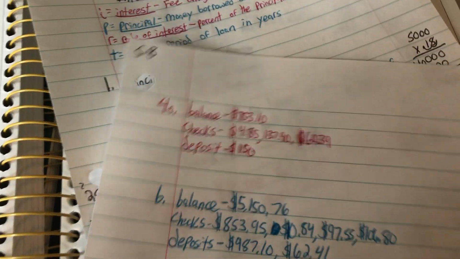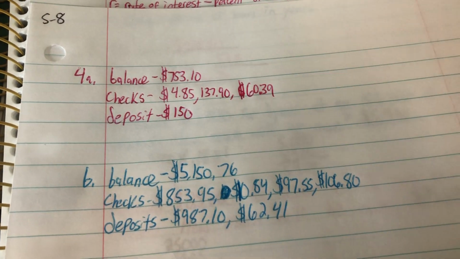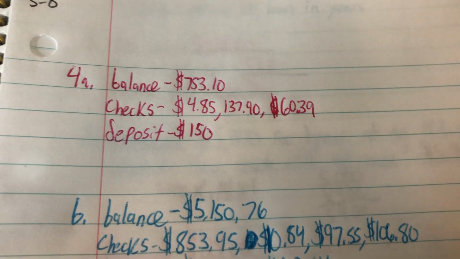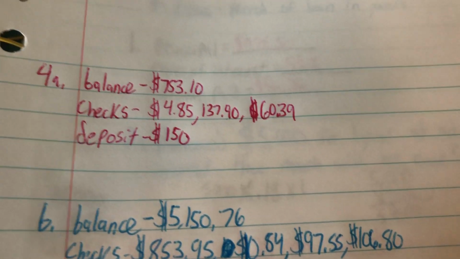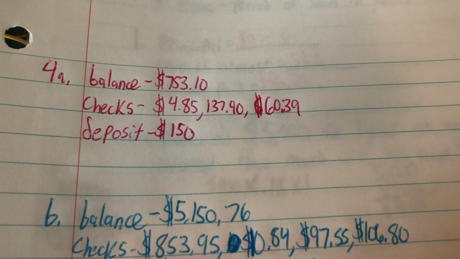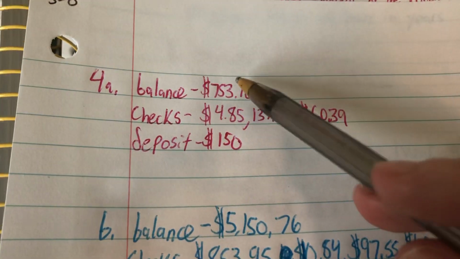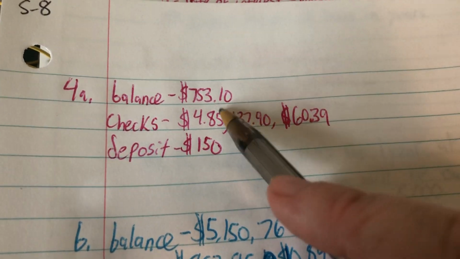$478.13. Okay, now we have some problems like the ones from yesterday where it's simple banking. So for A, we start out with a balance of $753.10. We add those checks, we subtract those checks, and then we add that deposit. To make the subtracting quicker and easier, I'm going to add these checks all together and then subtract.